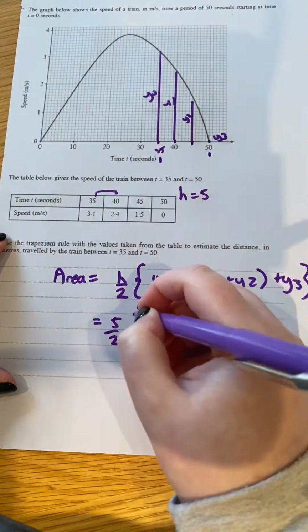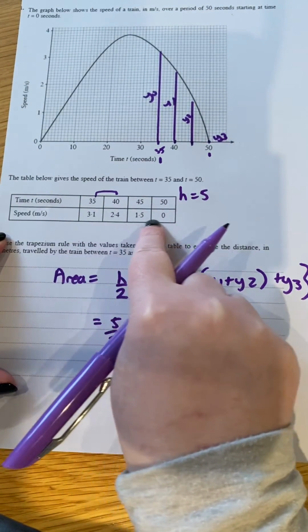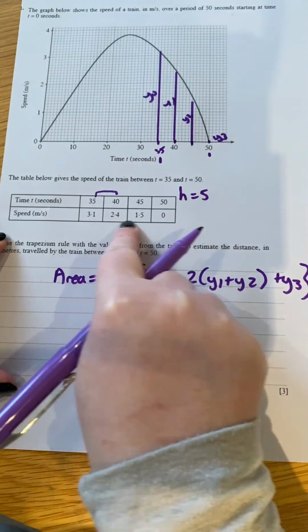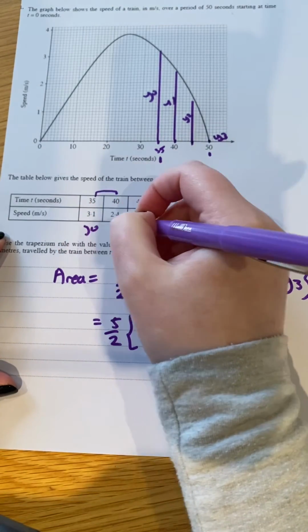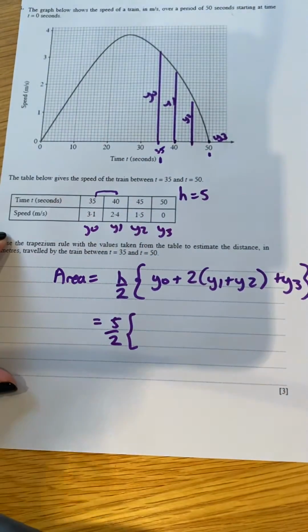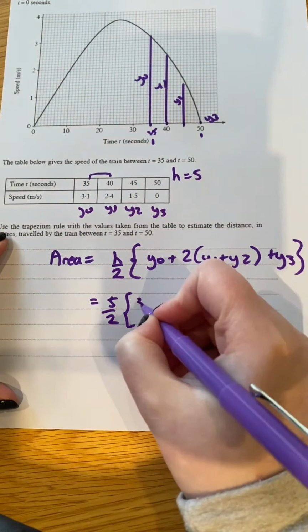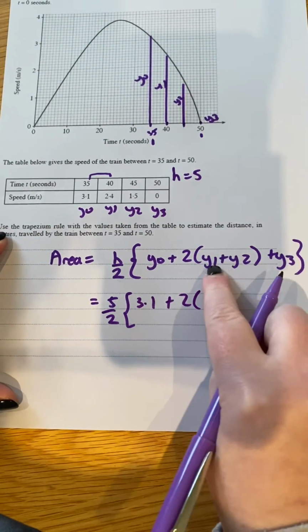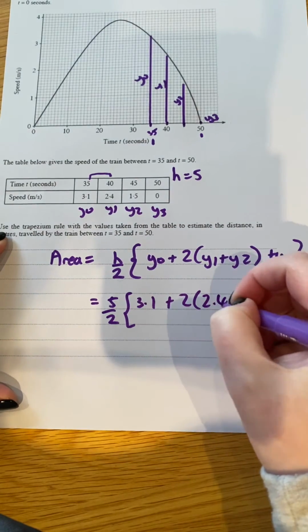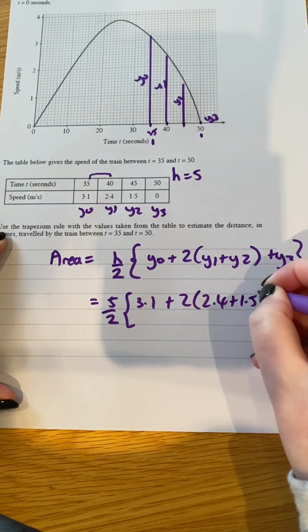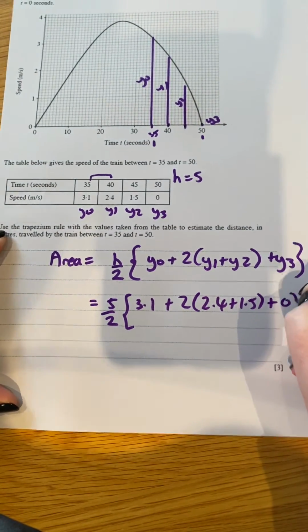Then we need to read off our values. Now they've actually given these to us. If we look here, they've actually provided these for us here. So you go Y0, Y1, Y2 and Y3. They've provided those numbers for us there. So they are now being substituted into the formula. So all you're doing is replacing the numbers that we are labelling with the numbers they've told us they are, and they're going directly into that formula.